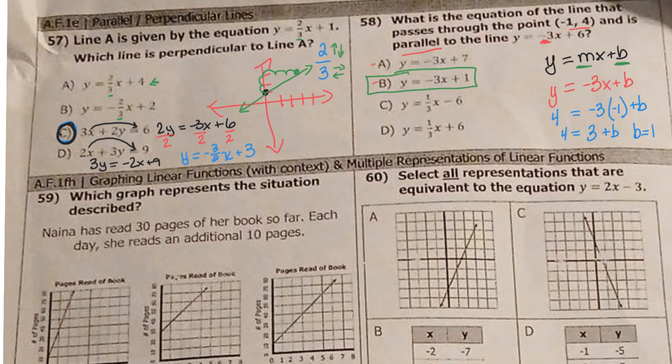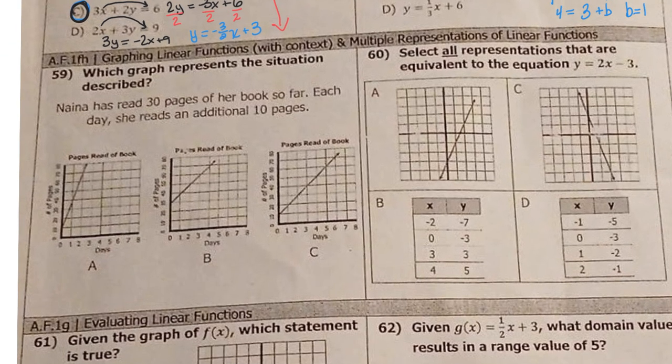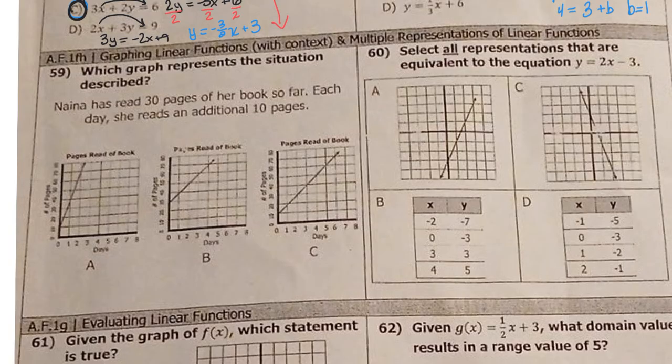So if we look at the next one, 59, it says, which graph represents the situation? Nana has read 30 pages of her book so far. Each day, she reads an additional 10 pages, okay? So think back to y equals mx plus b.